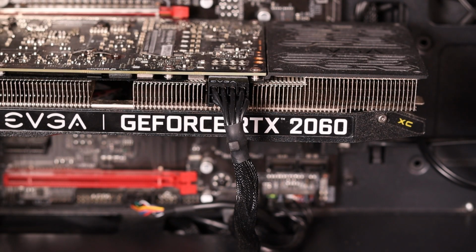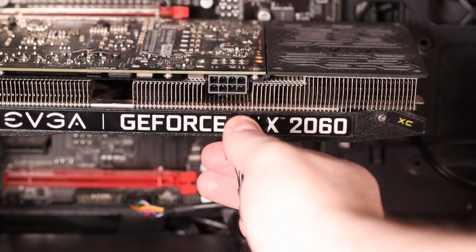Now we're going to disconnect your graphics card. First, we're going to disconnect the power supply cable on the graphics card. You can do that by holding down on the tab and then gently wiggling it out.